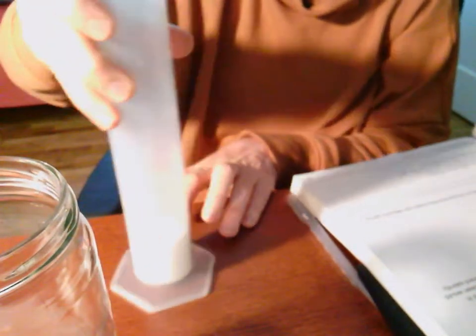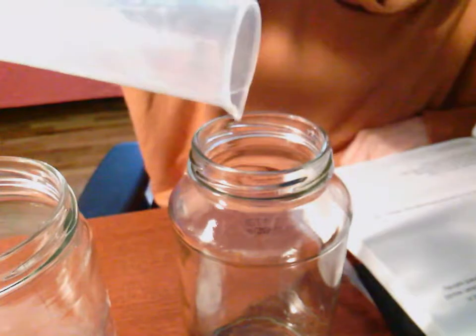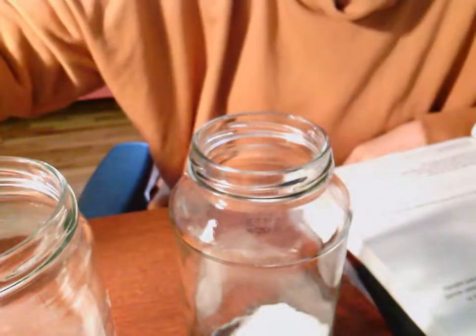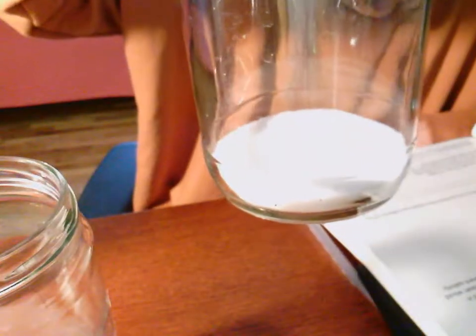I like doing these experiments because I really think that science should be hands-on and fun. And I really hope that when I do these experiments for you guys and we work through what they should look like together, that you guys will try this at home.